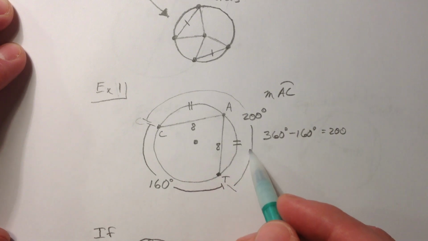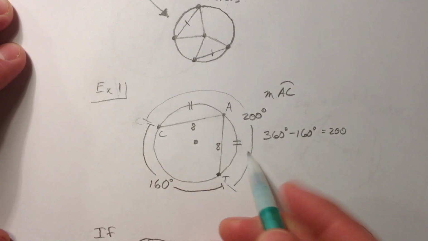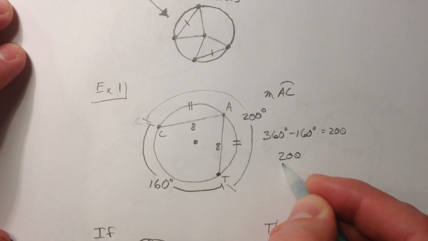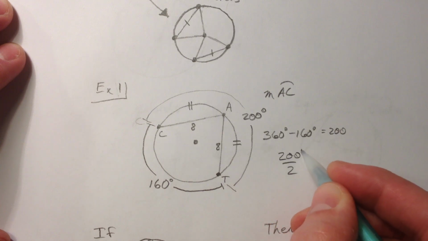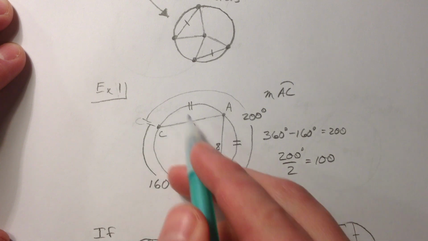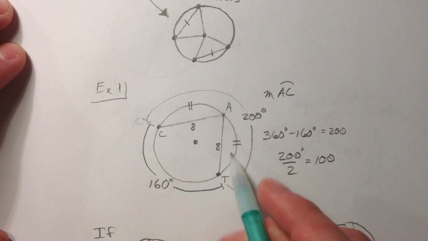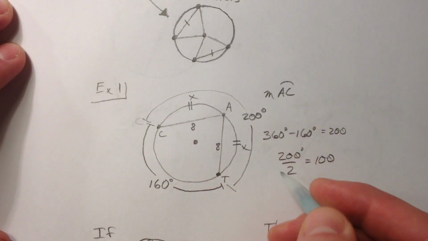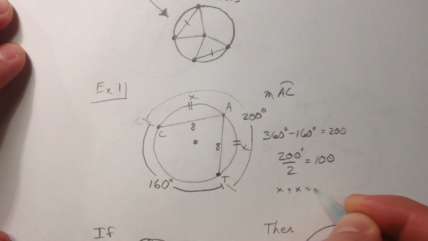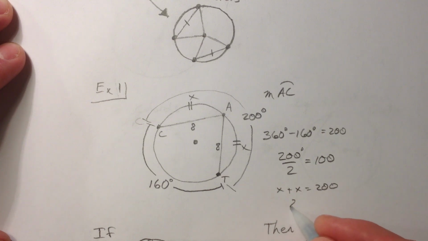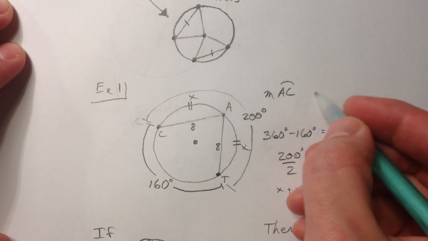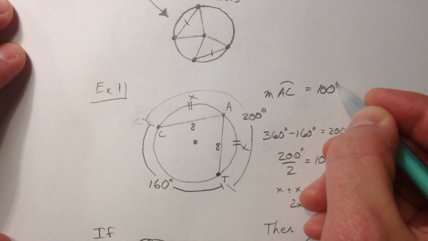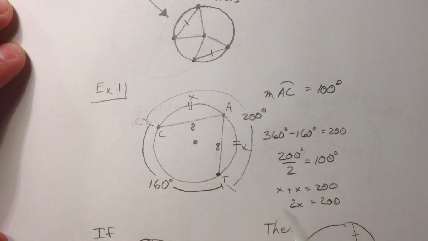So if that's 200, and those two arcs are congruent, then 200 divided by 2 must be what we get, because they're equal. So this plus this, if you call it x, so you could say x and x, x plus x is 200, so 2x is 200. Either way you want to look at it. So you get 100 degrees for arc AC, and it'd be 100 degrees for arc AT as well.